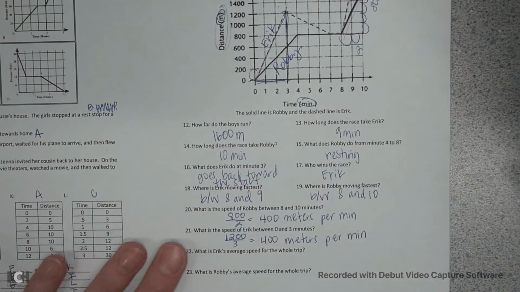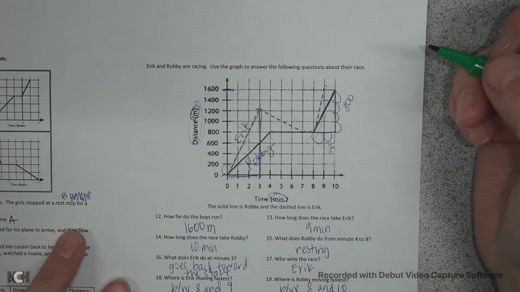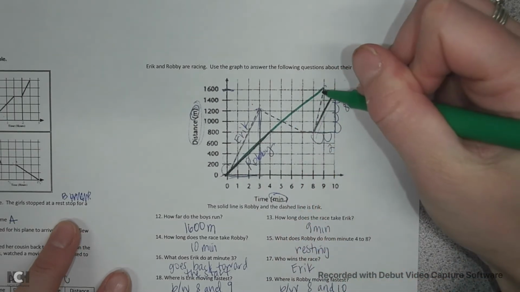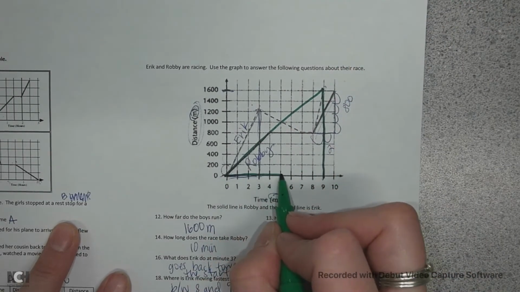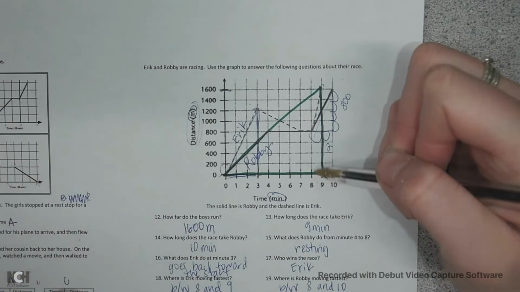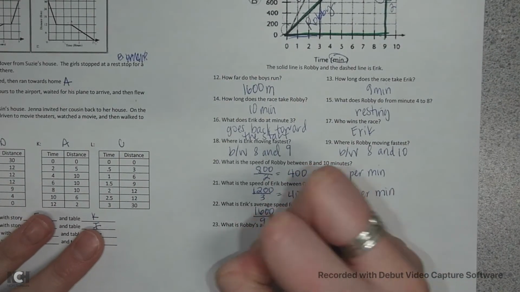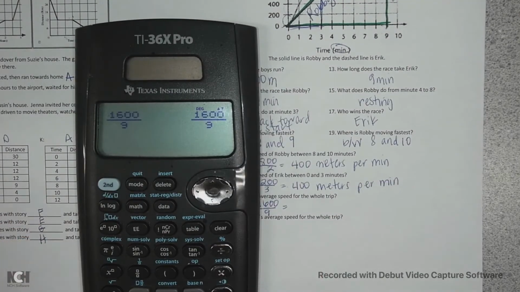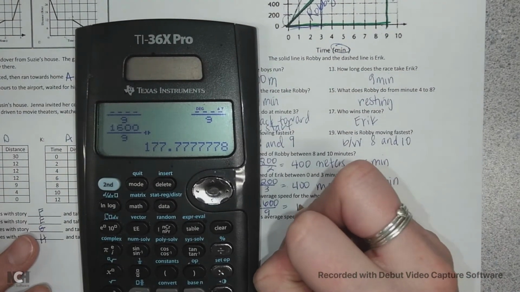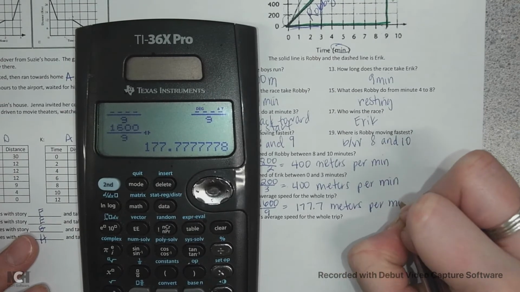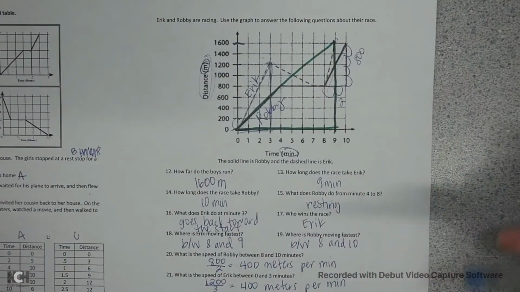What's Eric's average speed for the whole trip? So for the entire trip, we have to make a giant triangle. So Eric goes from here to the dashed line and then down and over. That's Eric's entire trip. So it has a rise of 1,600 and a run of 9. So we're going to do 1,600 over 9. And that does not reduce to be something pretty. So we can just say that. Or if you really wanted to get a decimal answer, it would be 177.7 meters per minute.